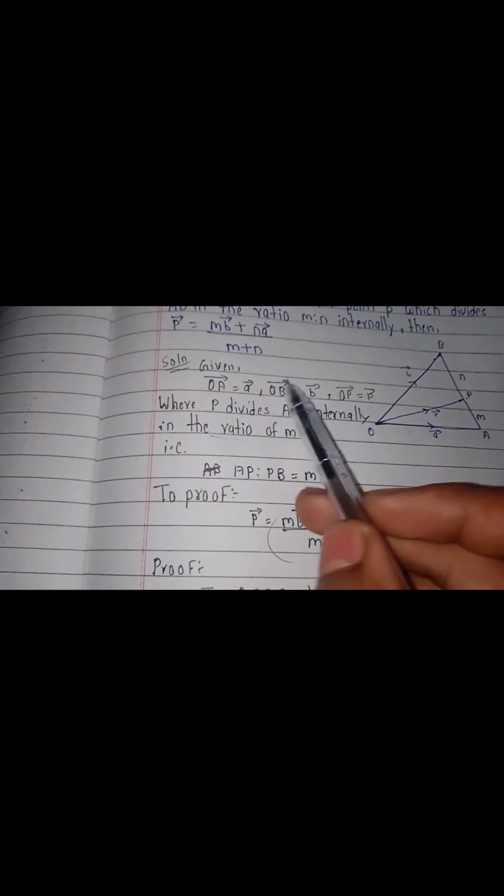Similarly, in triangle OPB, using the triangle of vector addition, OP vector plus PB vector is equal to OB vector, where OB vector means b vector.